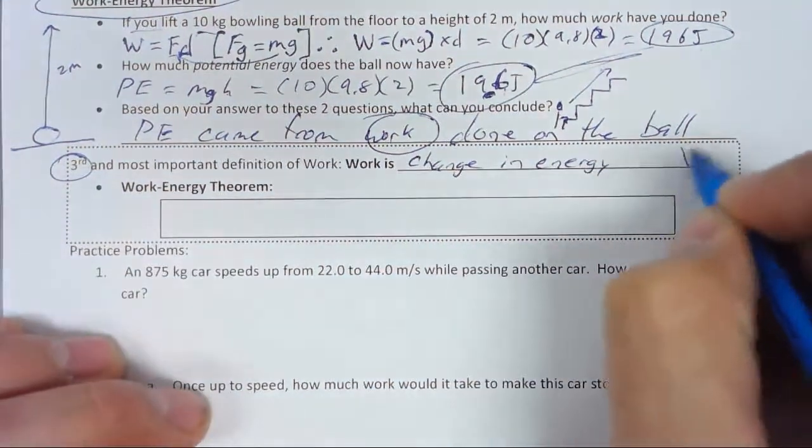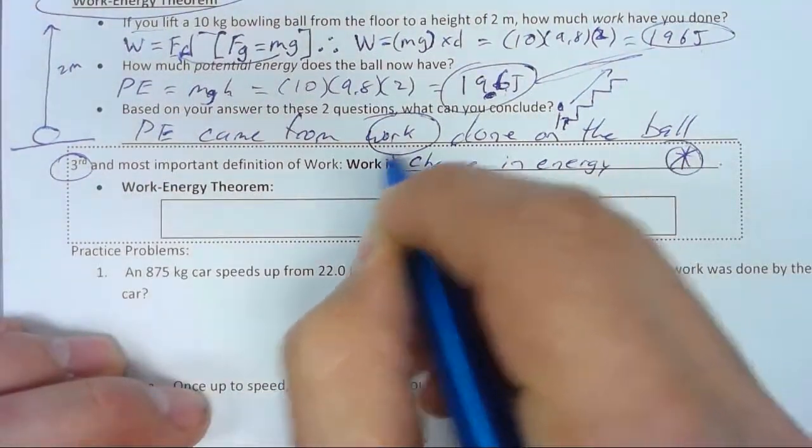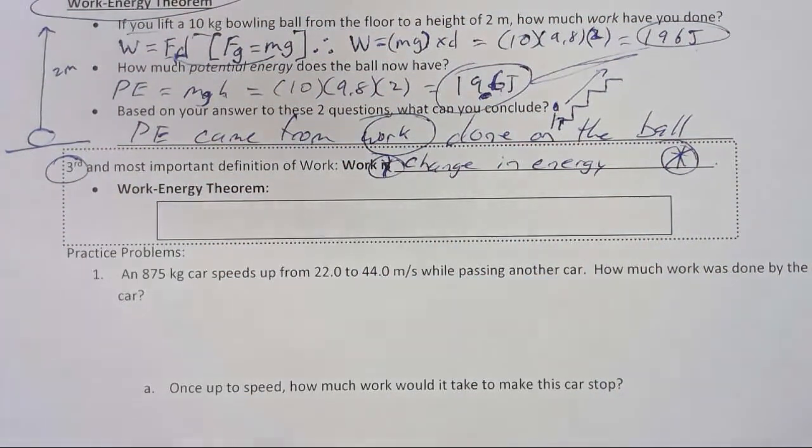This is so incredibly important. As a matter of fact, this is like the center of the entire course right here. Work is a change in energy. That means anytime energy is changing amounts, up or down, or anytime energy is changing types, transforming from one type to another, work is being done.